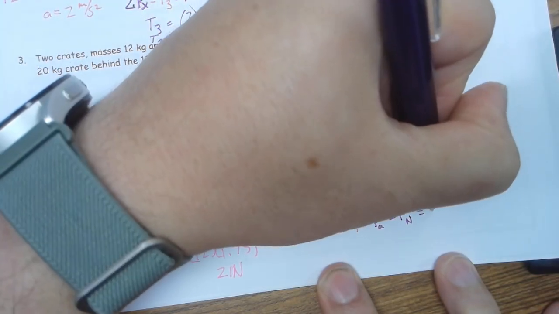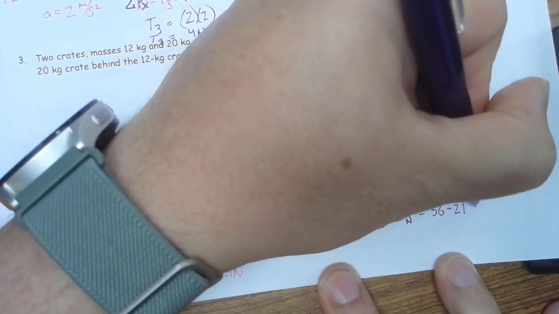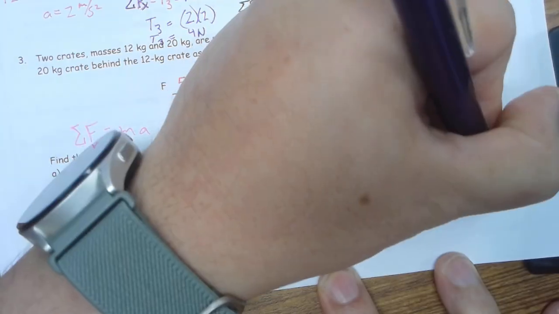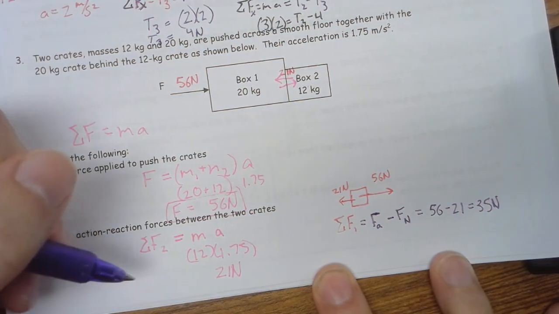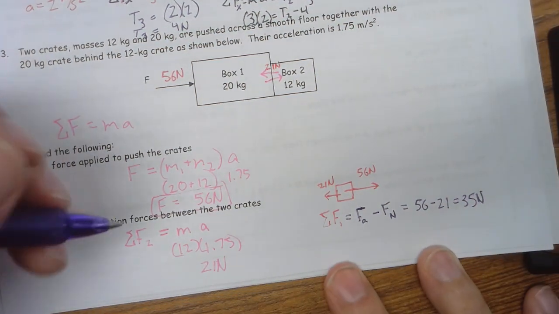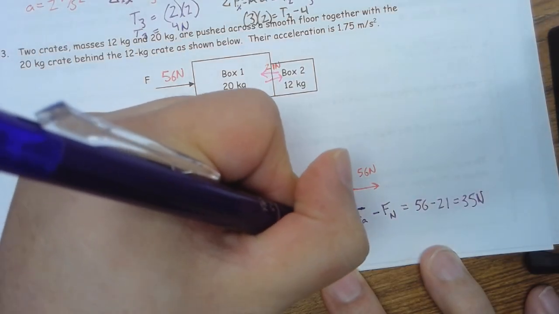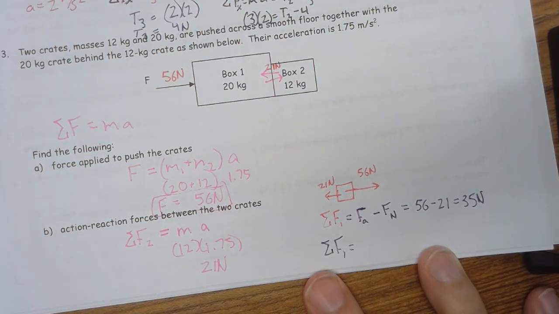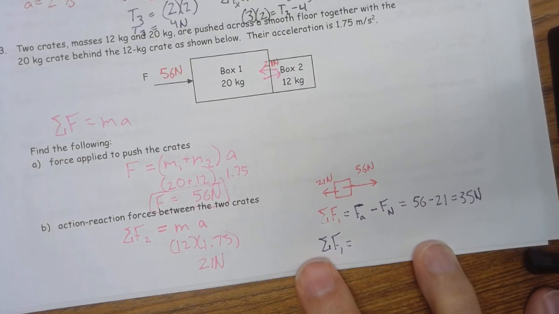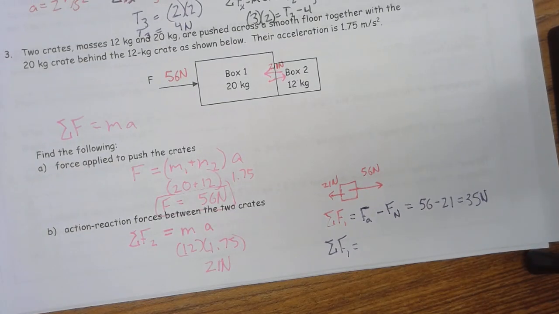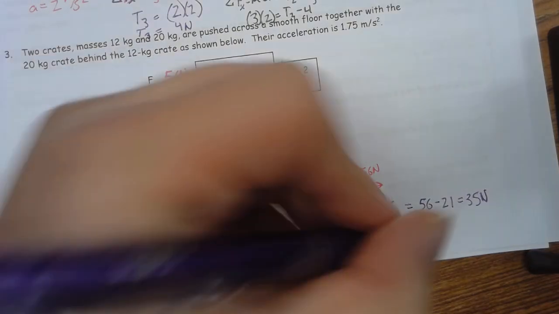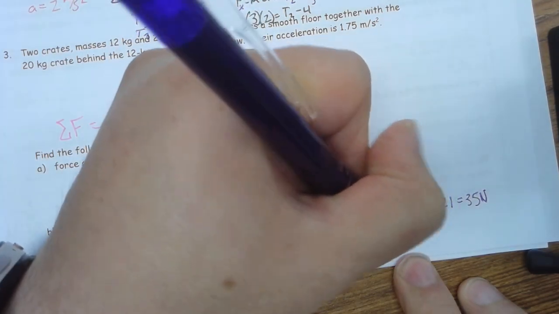And so you said that it's 56 minus 21, 35 newtons. What else is 35 newtons? What else matches this and should match this? F equals MA of just 1.